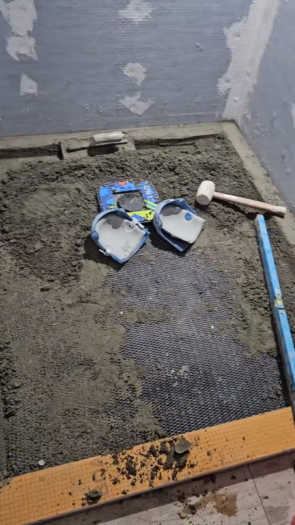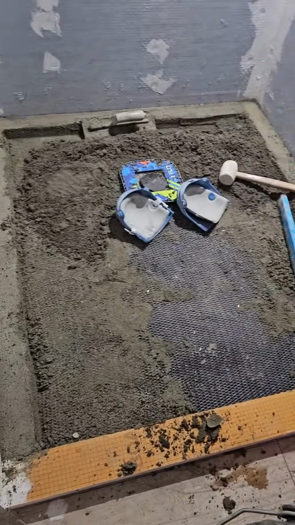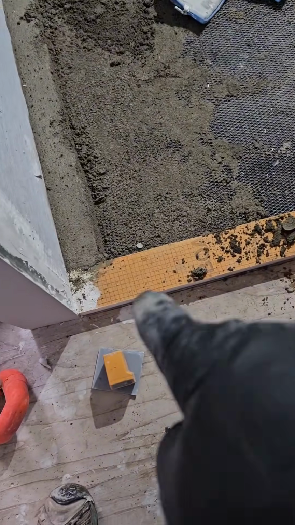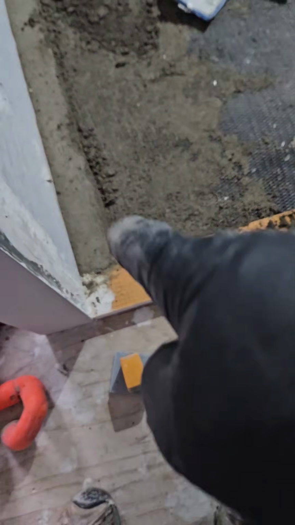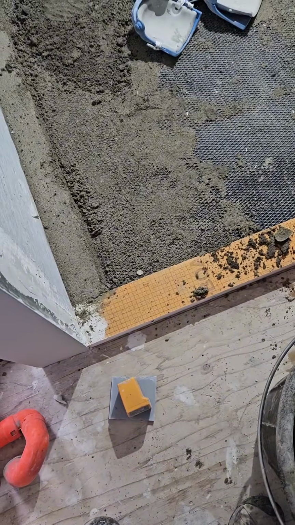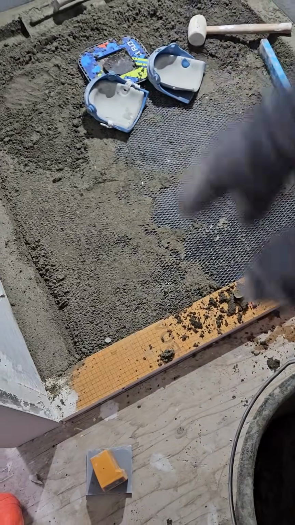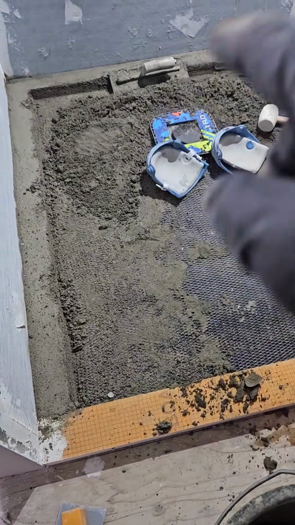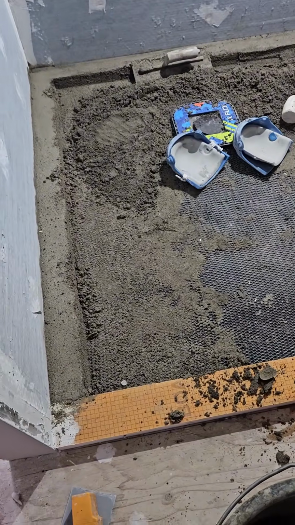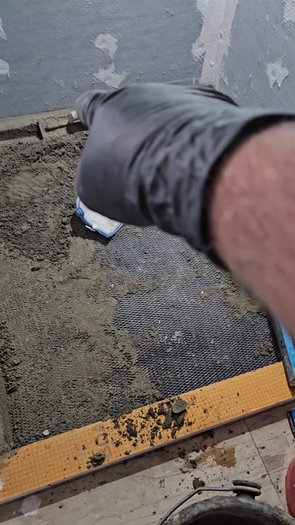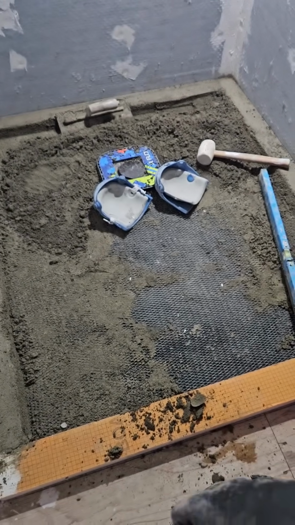Okay, so we got the whole perimeter on. It's all level, and this is 2 inch. So that means I got the whole perimeter on. I'm going to build up the rest of this curb here when I finish my mud. But anyway, now I'm going to screed from the back there to the drain, and then I'm going to fill this part back here.